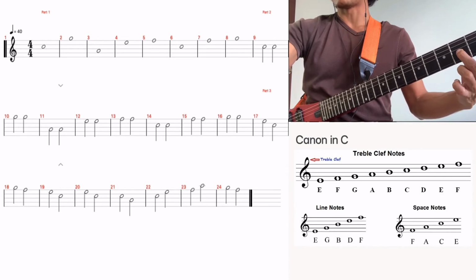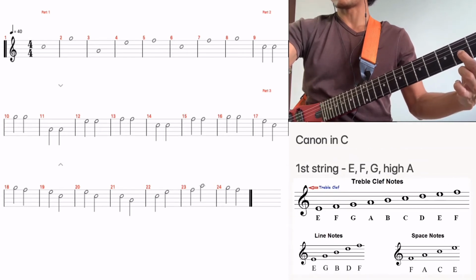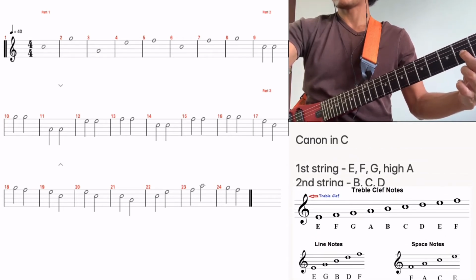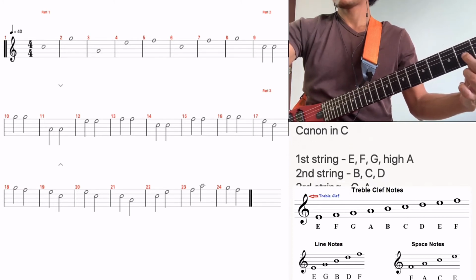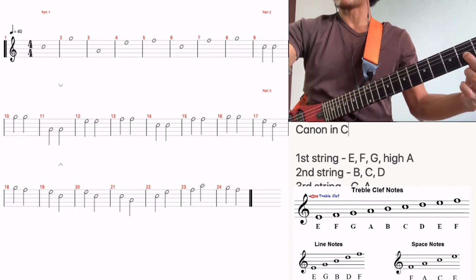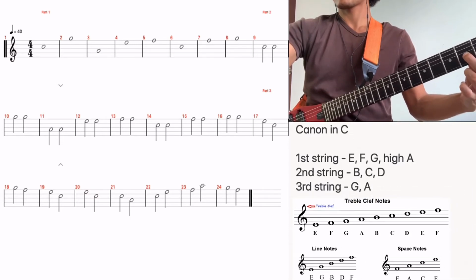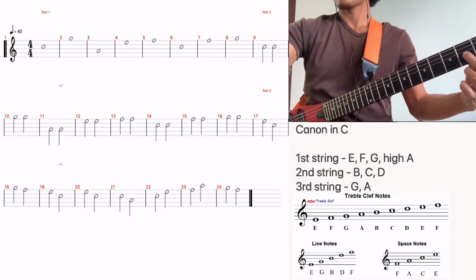Okay, maybe I should lower this down just by a little bit so you can see the names of the notes. Okay.